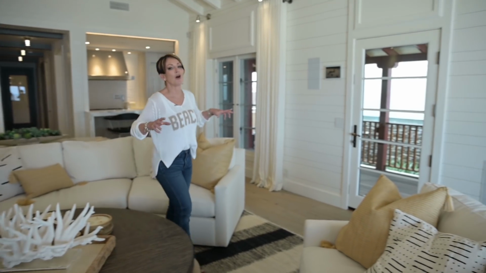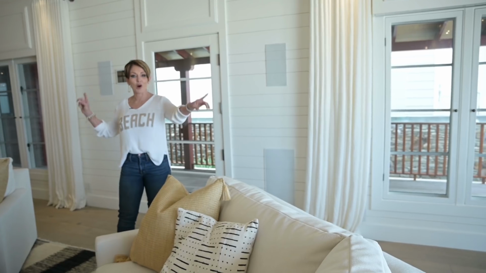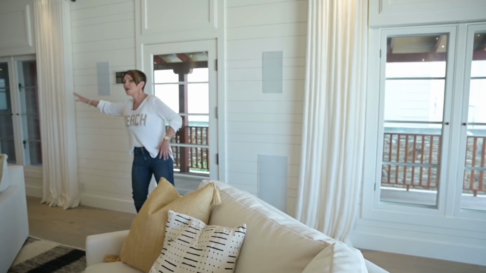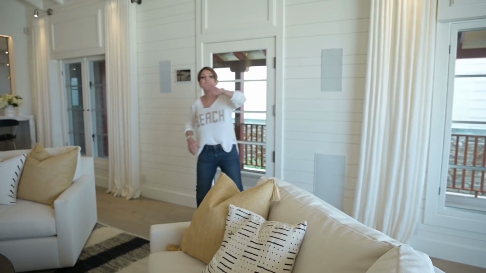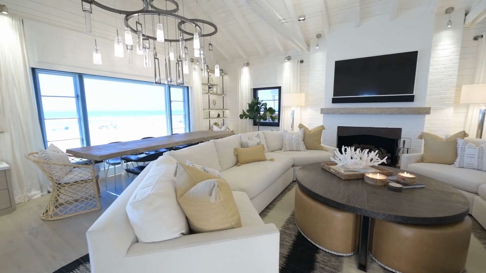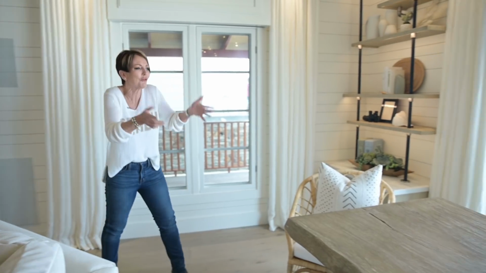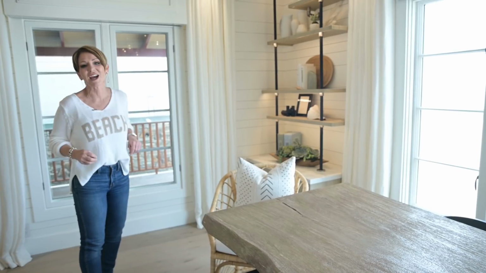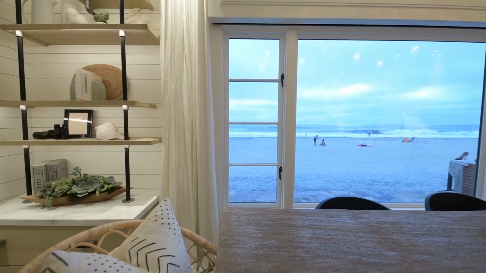I'm going to show you how I actually created symmetry on every single wall. Symmetry is what makes things feel good. There used to be a dining room table over here that sat 6 or 8, maybe 6. Now we have one over here that's longer, more beautiful, more sleek. It's in this area, and you know what? It's perfect because that is the ocean right there. That's what you want to look at while you're having a beautiful lunch or a gorgeous dinner.